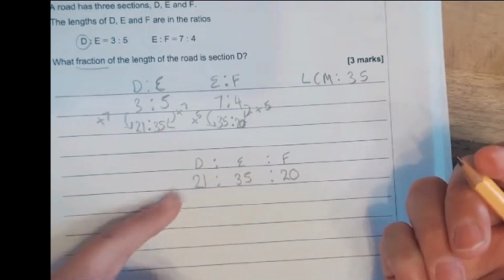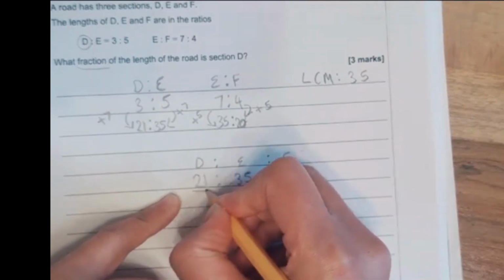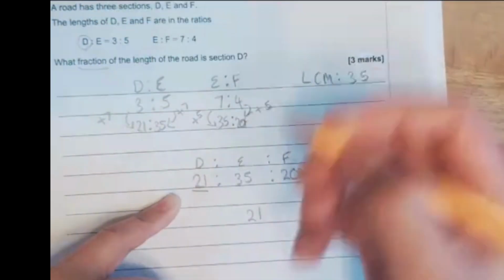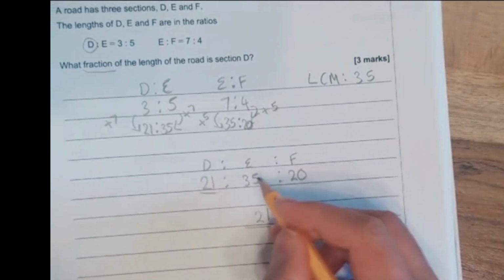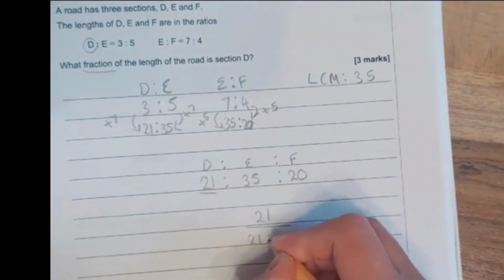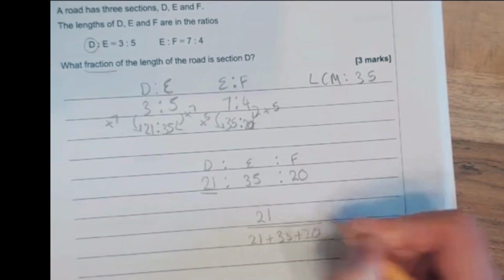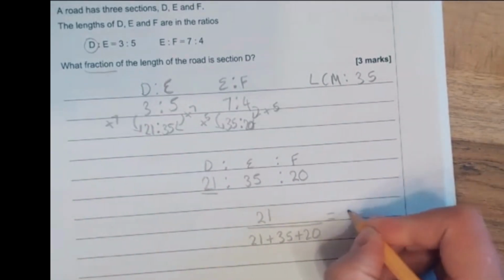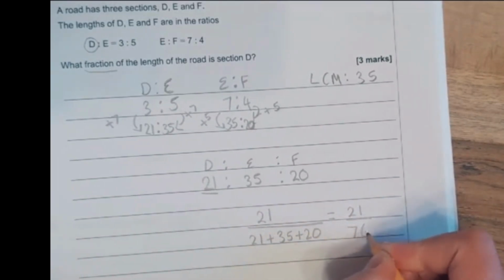Now we need to see what fraction of the road is section D. Well, that is our 21, but remember, we don't just write it as 21, we want a fraction. So the numerator should be 21, and the denominator is going to be your total of 21 plus 35 plus 20. So you know what it is out of, what's the total number of lengths. Once you add these up, you should be getting 76.